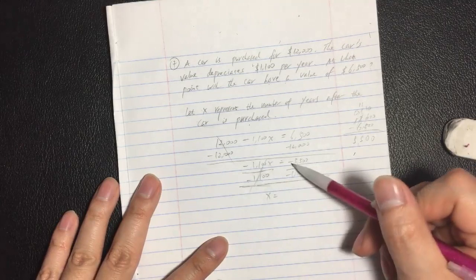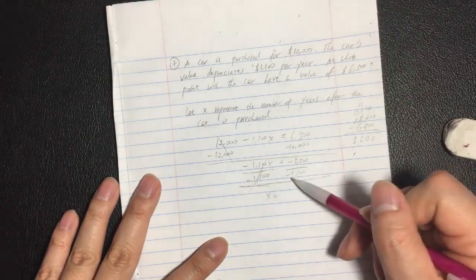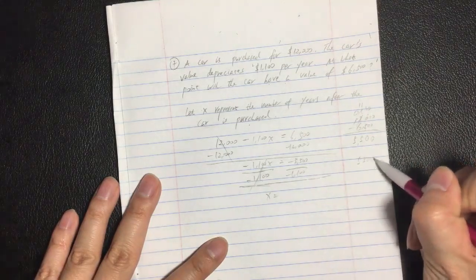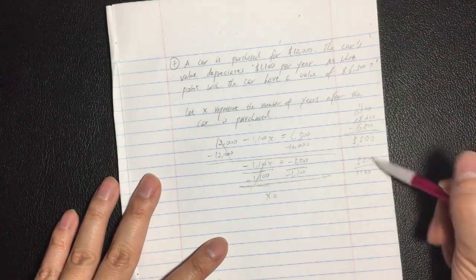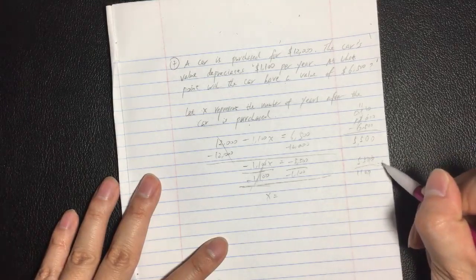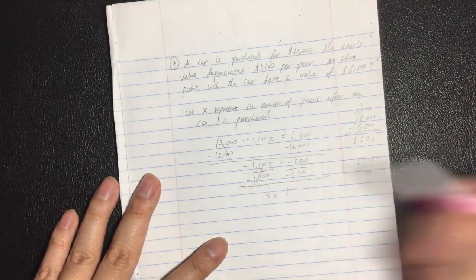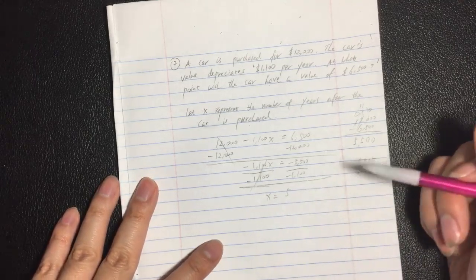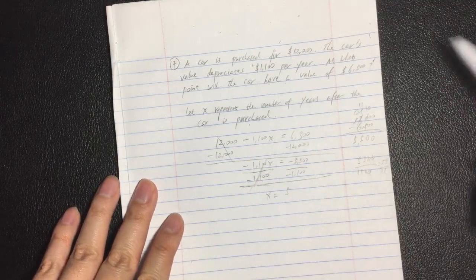On the right side, when you divide the numbers, double negative is positive. 5,500 divided by 1,100. We can divide top and bottom by 10 first. Divide by 10 again. It turns out to be 55 over 11. 55 divided by 11 is 5. That means it takes 5 years. After 5 years, the car will have a value of $6,500.